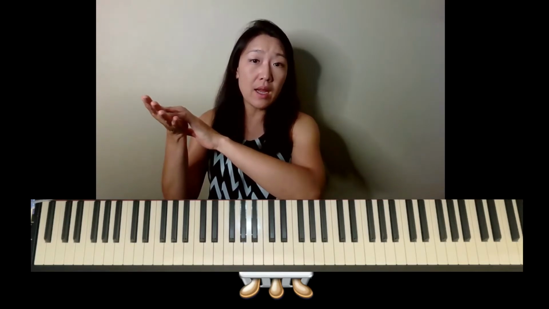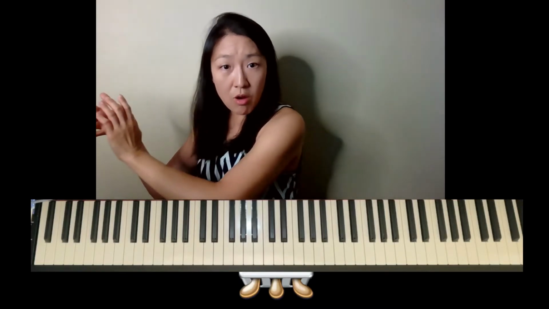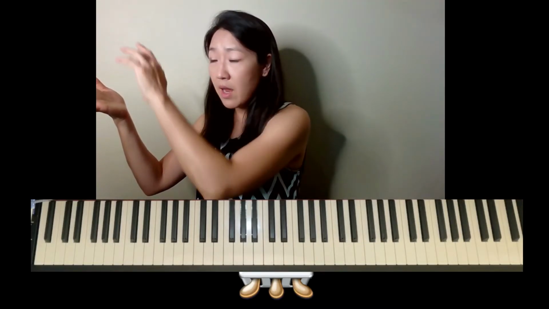And for the right hand, since on this camera view it's kind of hard to see my arms, it's gonna go long note. I'm gonna use my arms, and I'm gonna walk, walk, walk long, and then walk, walk, walk long, and 3 and 4 and 1.